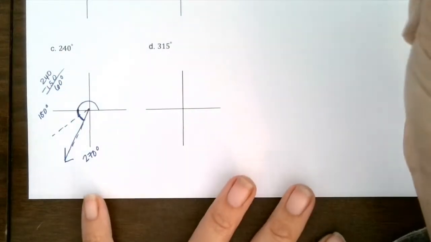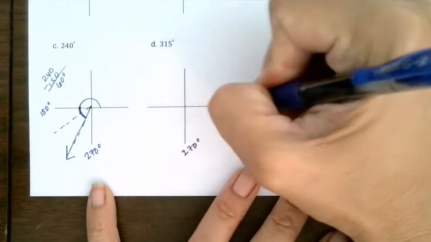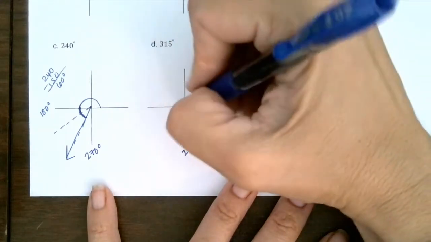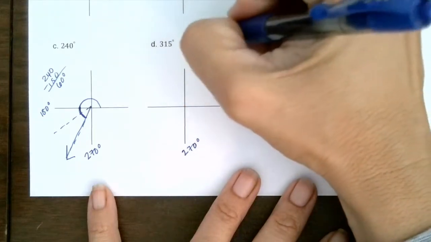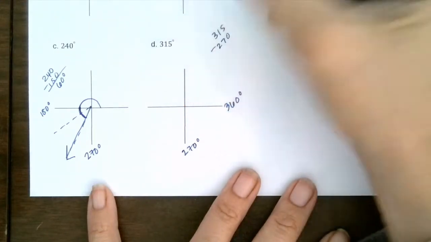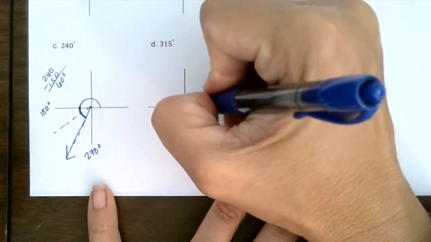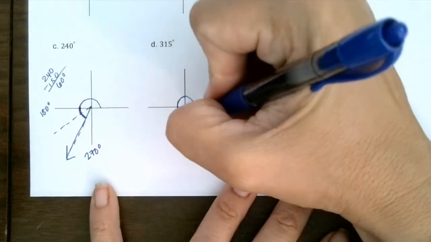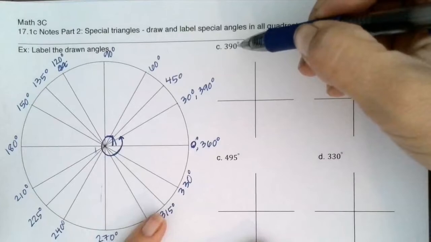All right. 315 is going to be between 270 degrees and 360 degrees. And it's going to be halfway. How do I know? What's 270 plus 45? It's 315. Or what's 315 minus 270? That's 45. Feel free to use a calculator. So this one starts at 0 and goes 90, 180, 270, and then to get to 315 it has to bisect quadrant 4.